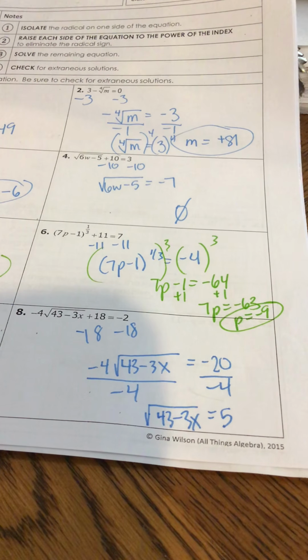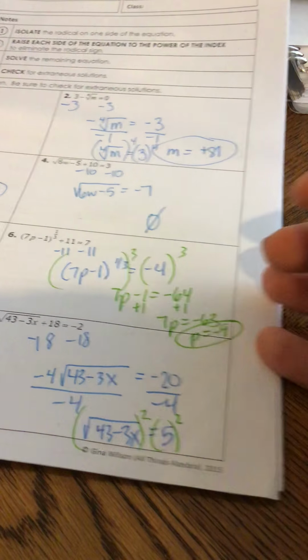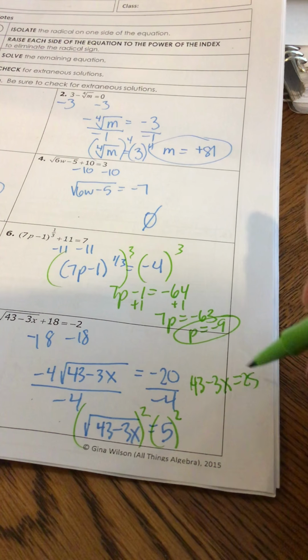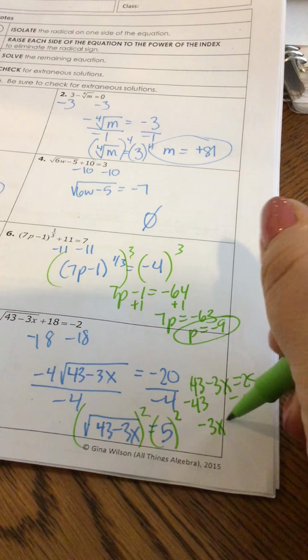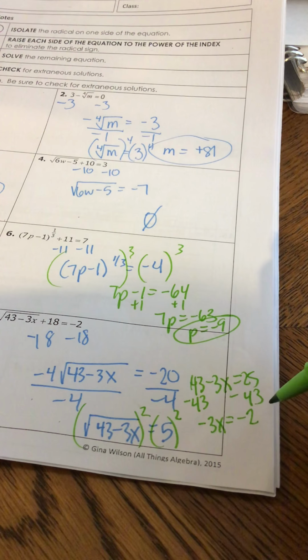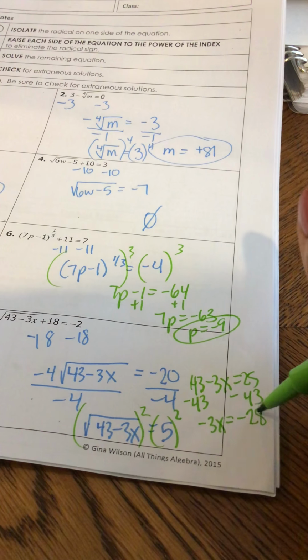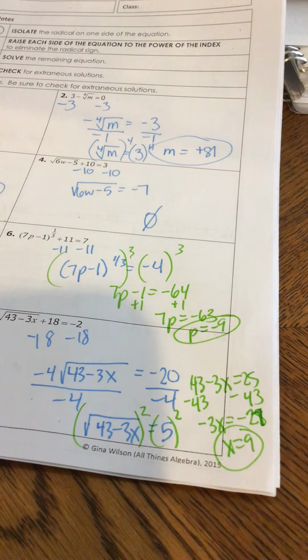Okay, then I can square it, and solve from there. And then divide that out.